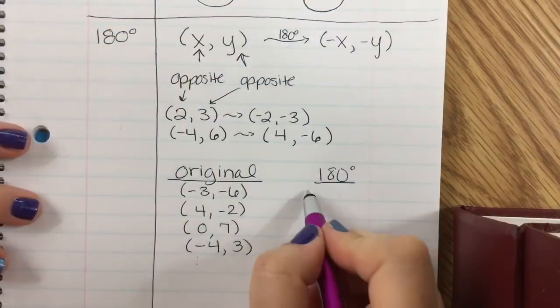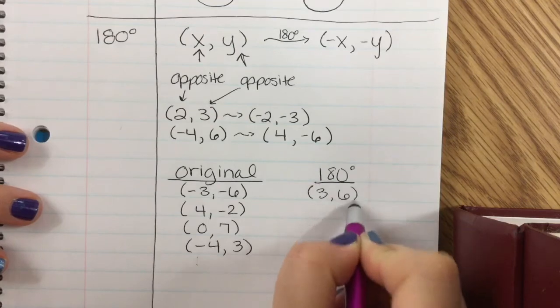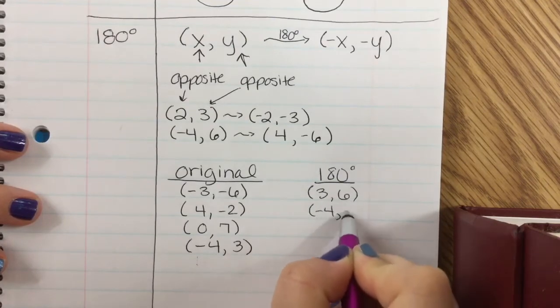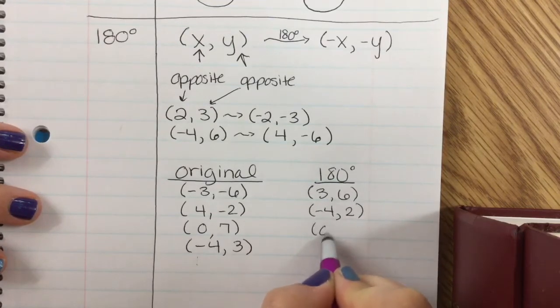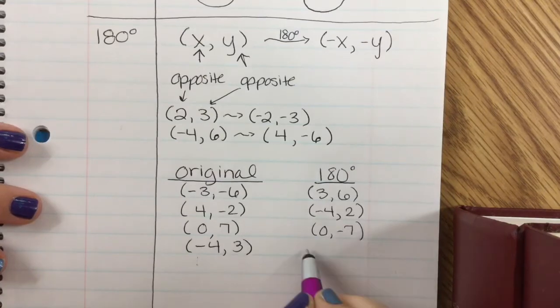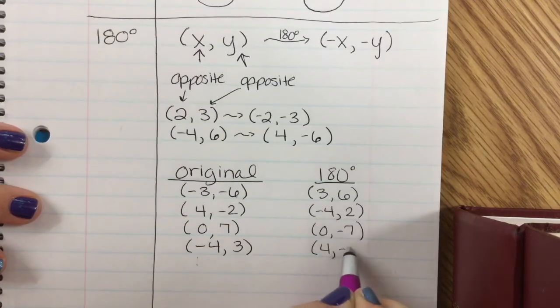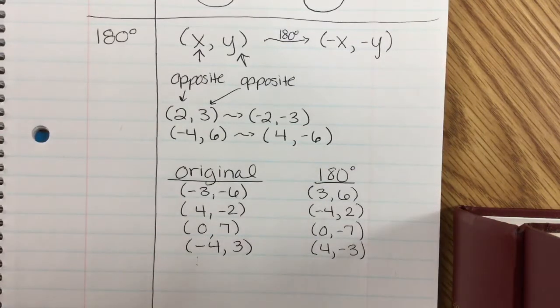Okay, so for your answers, you should have (3, 6), (-4, 2), (0, -7), and (4, -3). Everything just changed to the opposite, but other than that, nothing changed. If you have a question, let me know, but you should be good on that one.